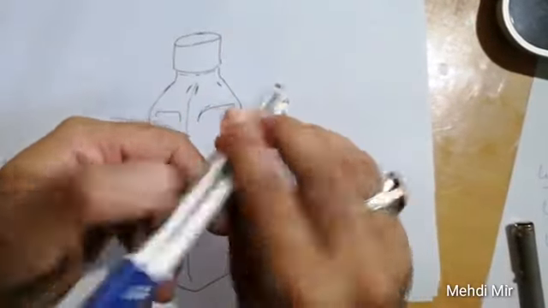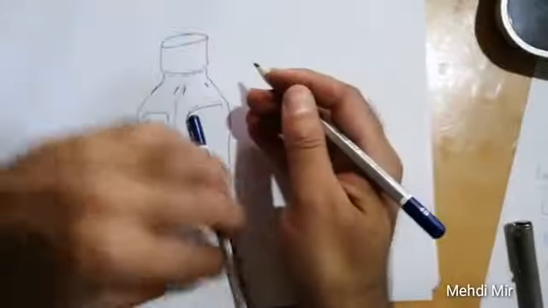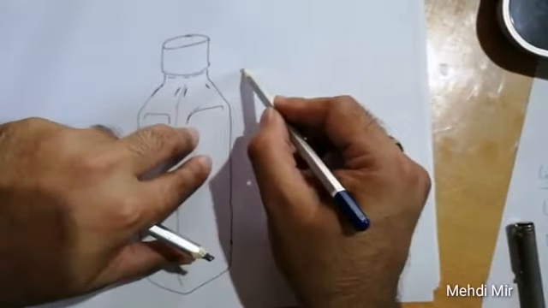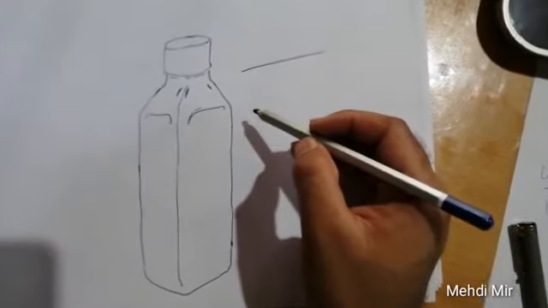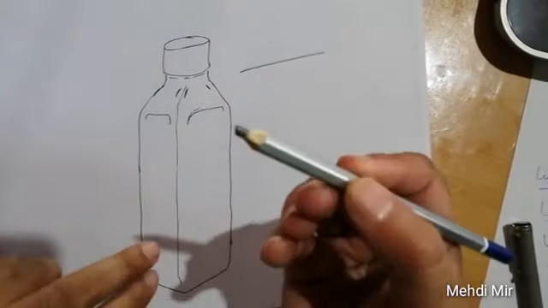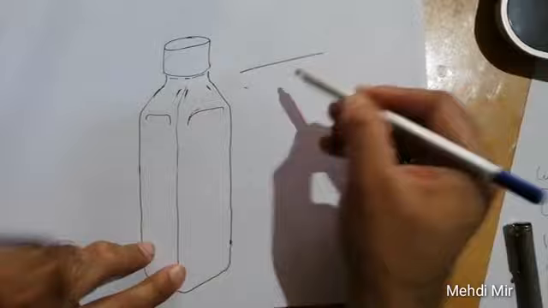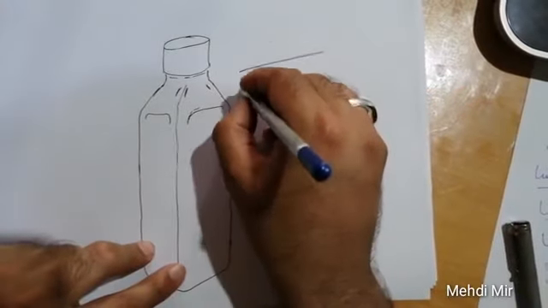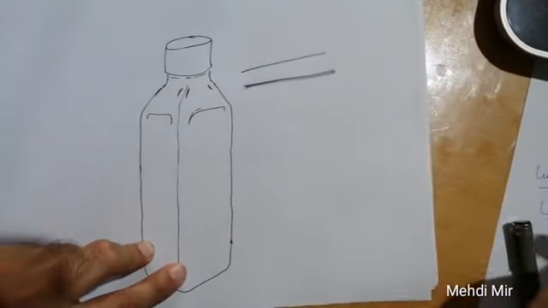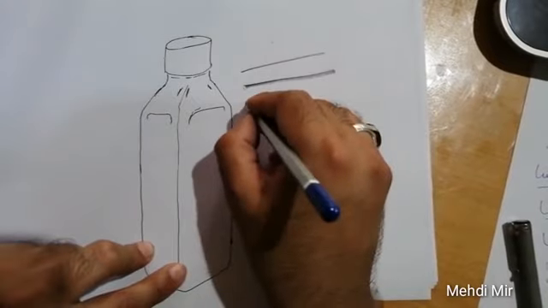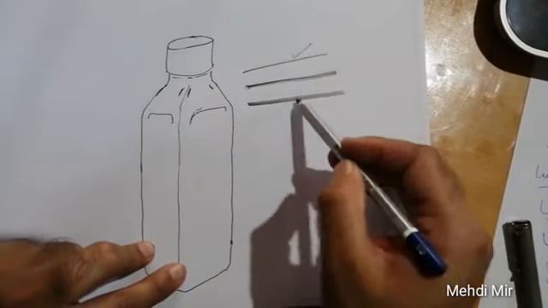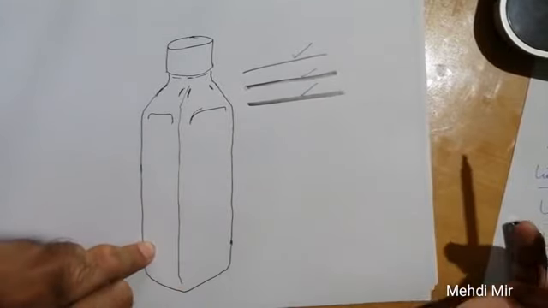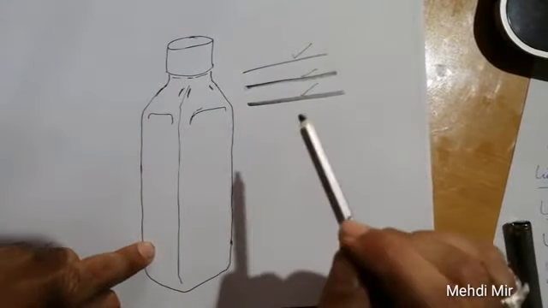Okay, if I draw with both of these, you see, this is a line, and here, this is a line. Okay, this, you see, there is a difference between this line and this line. They all are having different thicknesses.